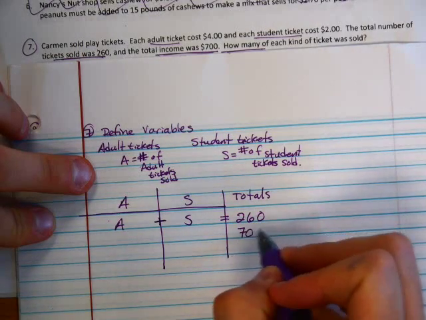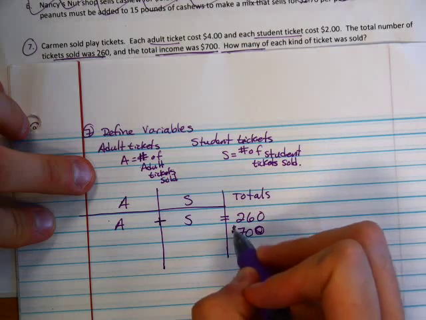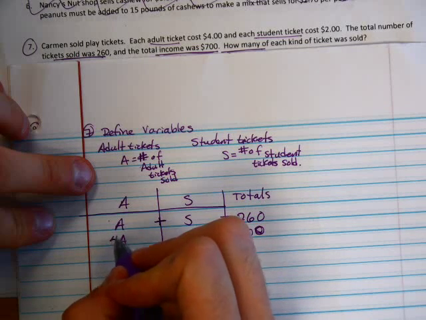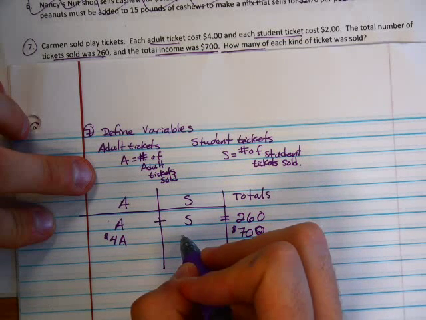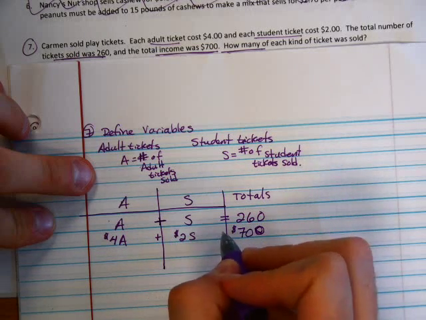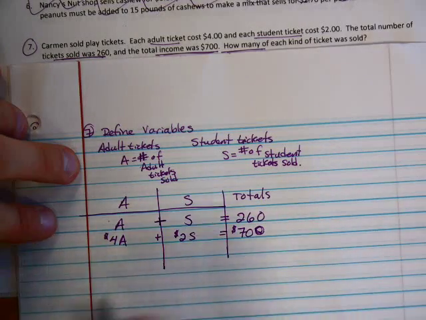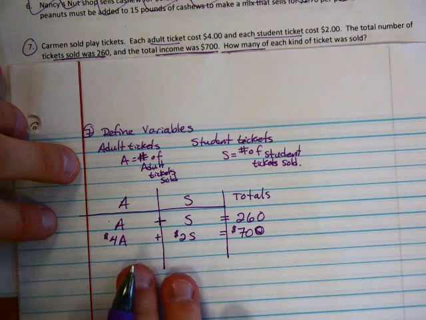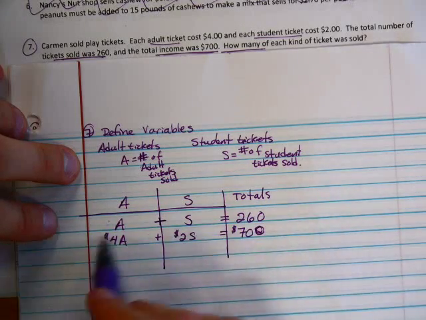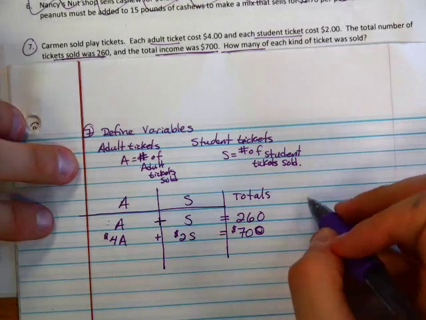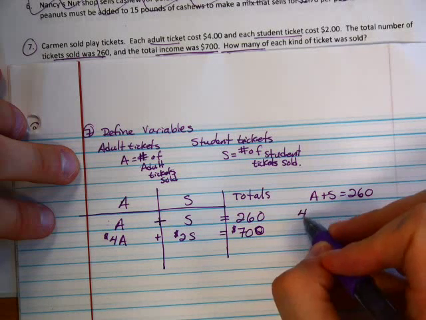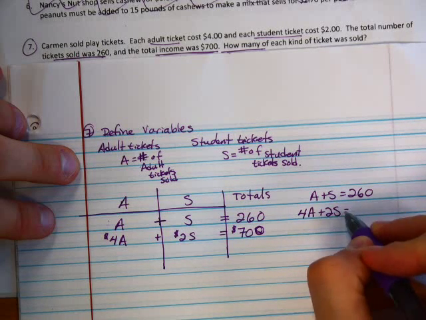The other total we have is $700. Excuse me, I wrote that sloppy. Well, I know for every adult ticket, it's $4. And I also know for every student ticket, it's $2. And if I add those amounts together, I should get $700. Well, see, this is the table. This is a way I can figure out how to write my equations. This would be one equation, this top piece, and this would be your second equation, this bottom piece. I'll rewrite them so you can see them clearer. A plus S equals 260, and 4A plus 2S equals $700.